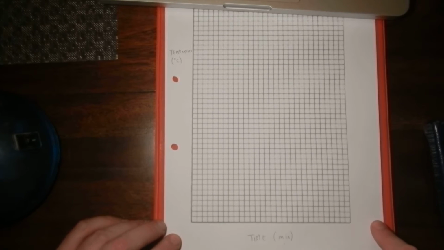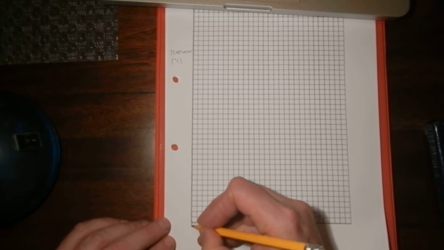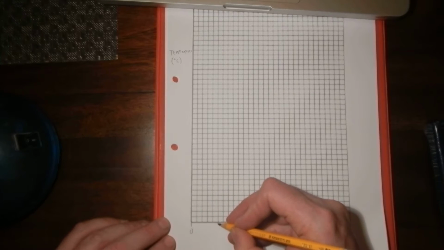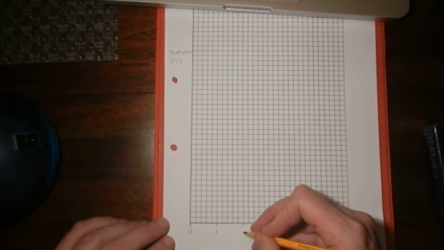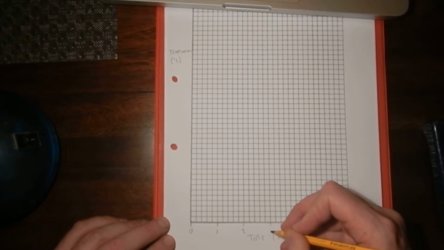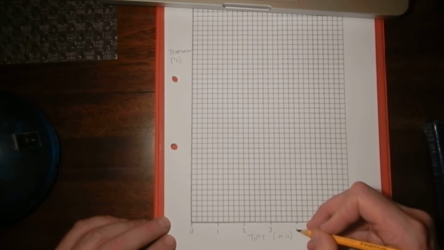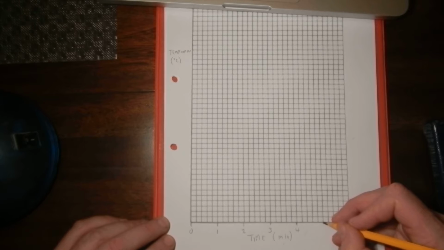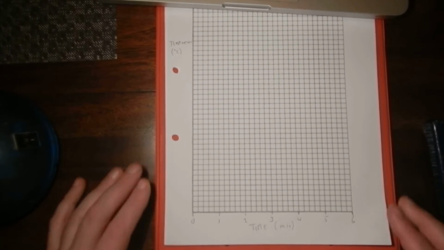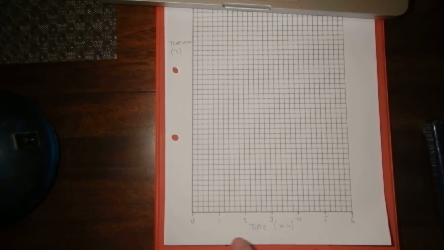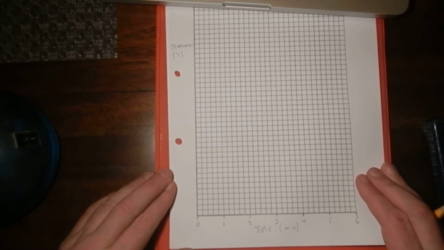Now I know I have 30 squares across here, and my time goes from 0 to 6. So I go 0, I'm going to go over 5 squares, put a 1, and then 2, and 3, and 4, and 5, and 6. So I was fortunate, but I'm able to stretch the data out this way. If you'd made every 4 squares worth a minute, that would be fine as well.